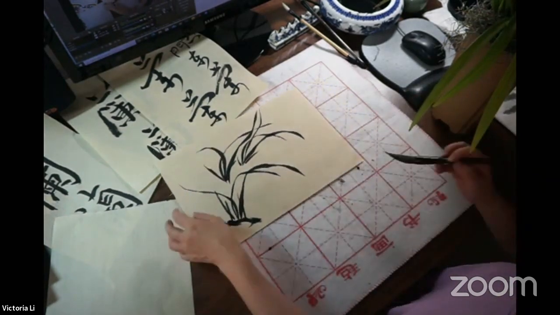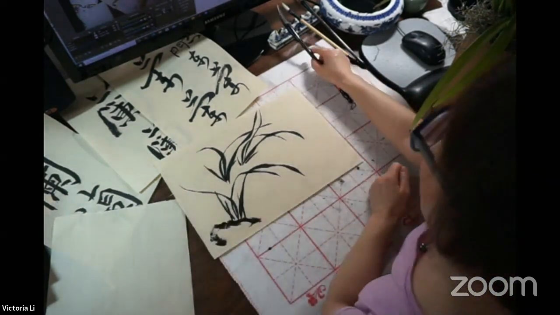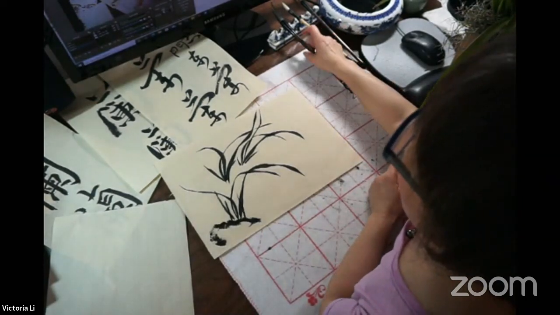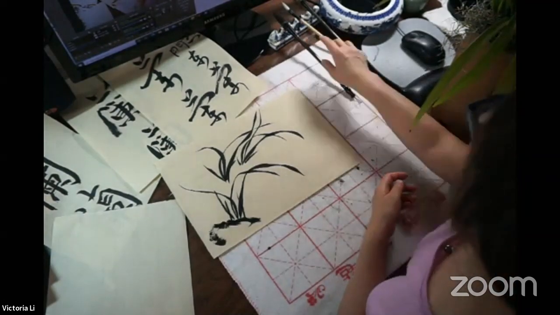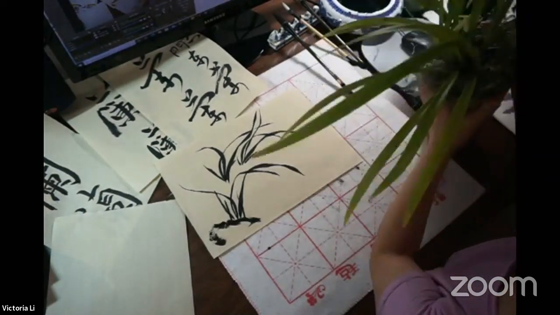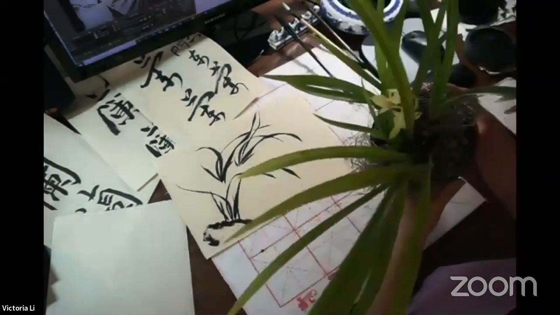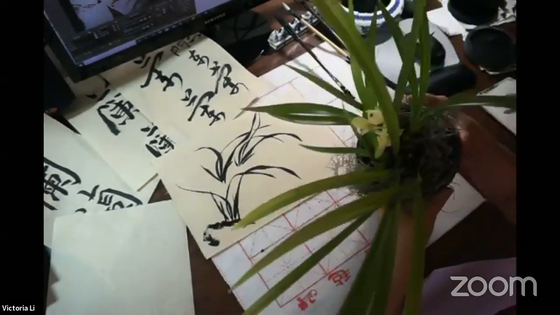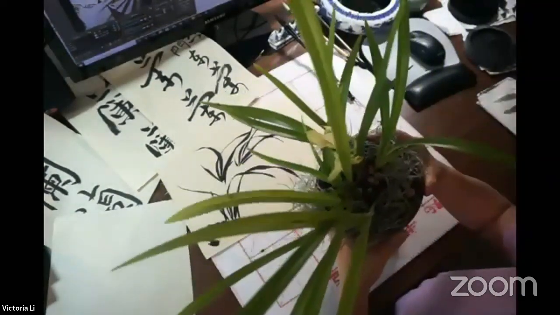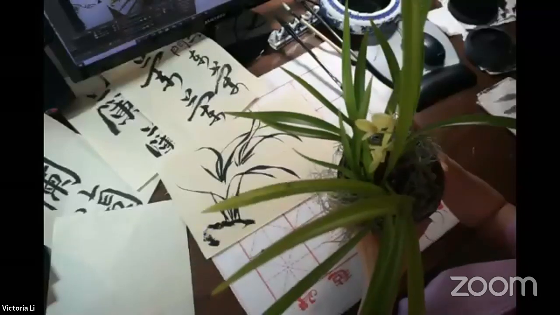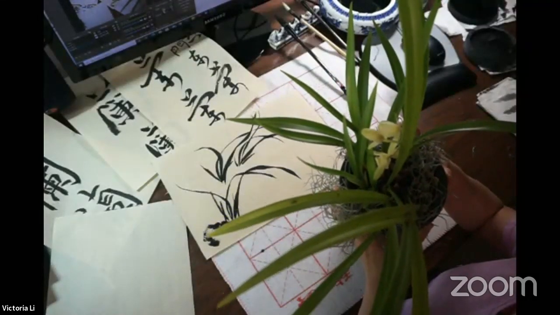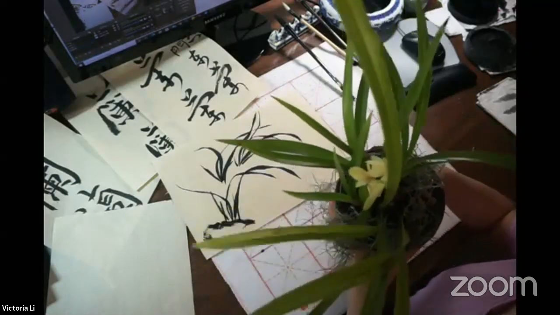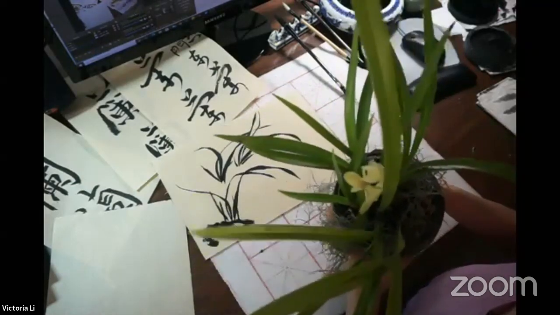Now let's do the flower petal. Let me show you the real flower again. For the flower petal, actually there are totally 5. You see the handout, probably more clear. The camera is probably not very clear.